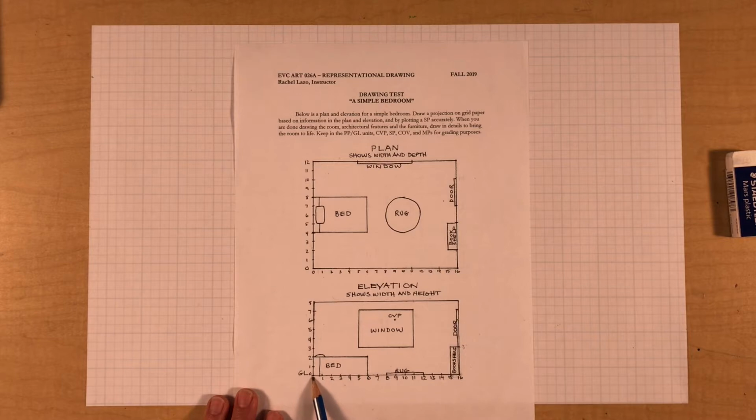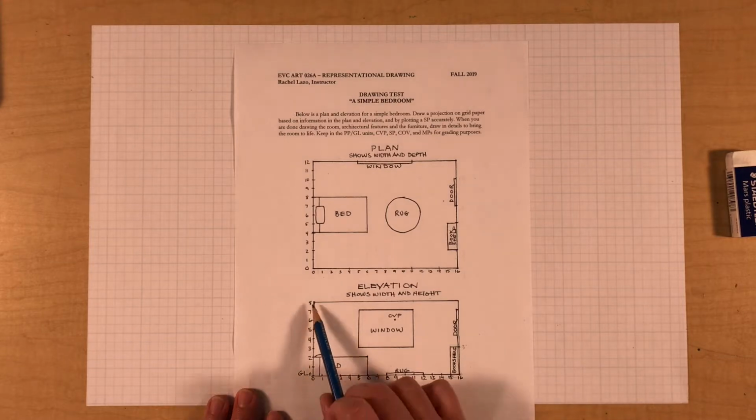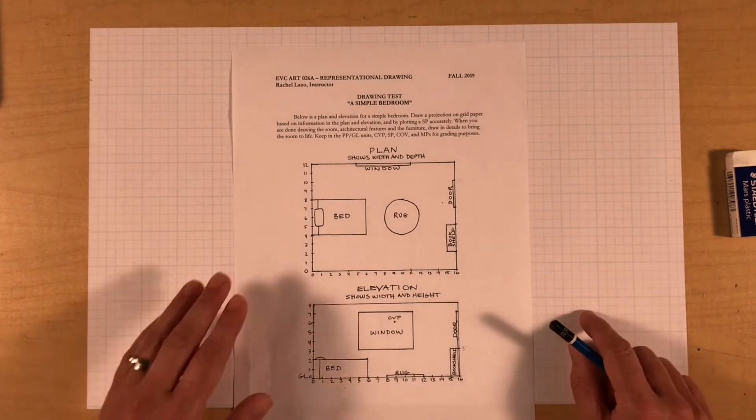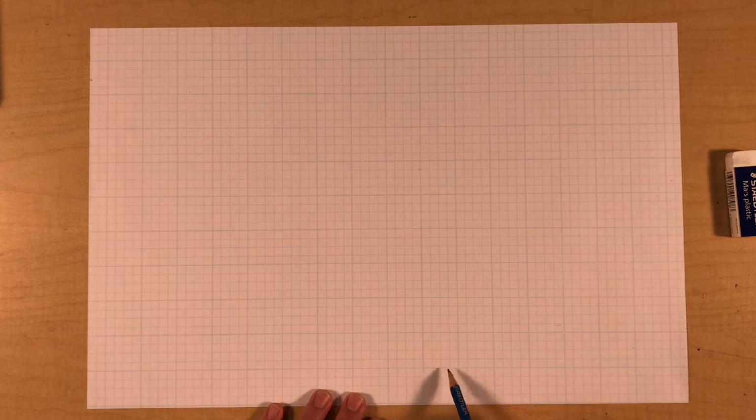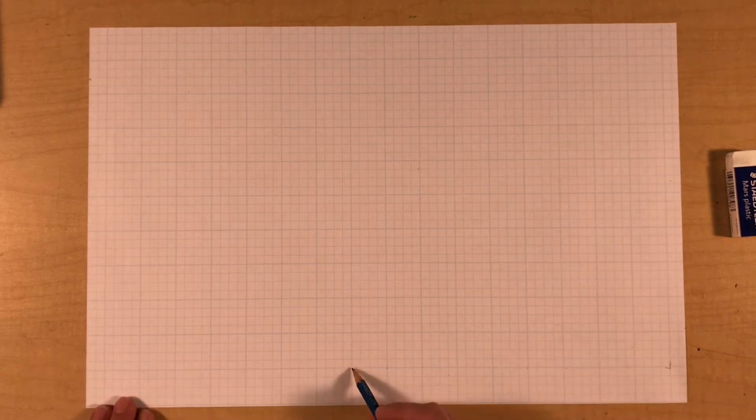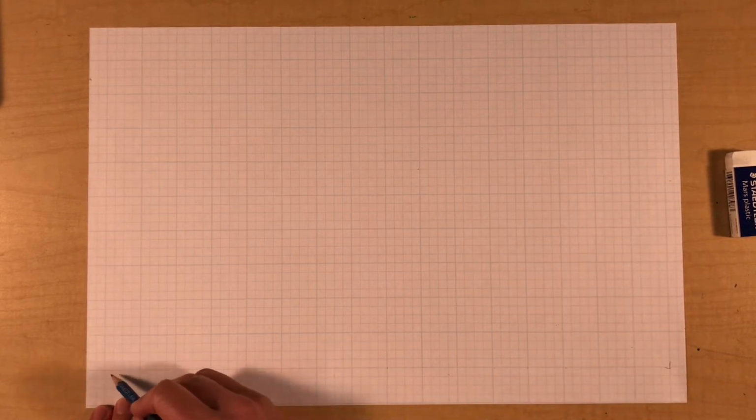You can see from the elevation that our room is 16 feet wide and 8 feet tall. So we're going to make our picture plane 16 inches wide. I'm going to use an inch equals a foot, and 8 inches tall. Let's go ahead and do that. If I find the middle, I can count 8 this way: 1, 2, 3, 4, 5, 6, 7, 8. Looks like I'm just going to make it on this piece of paper. 1, 2, 3, 4, 5, 6, 7, 8.